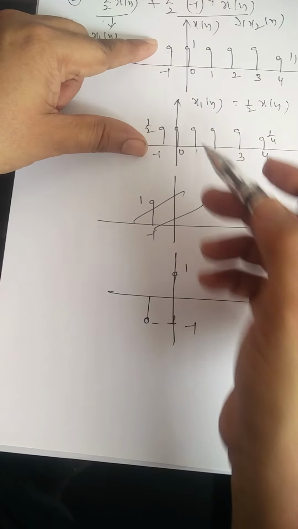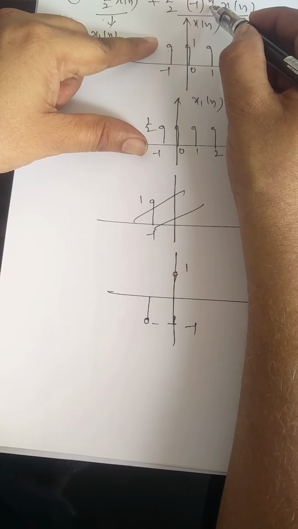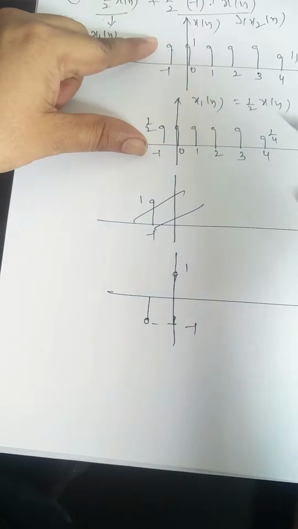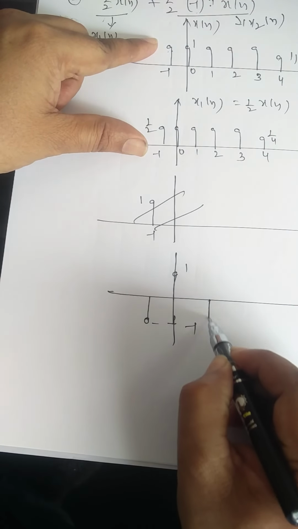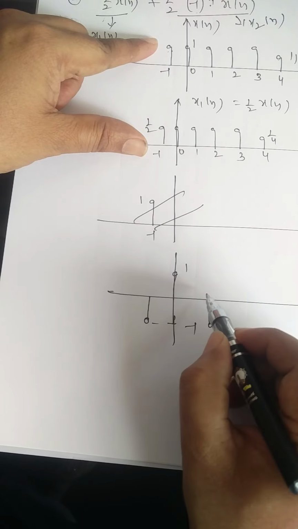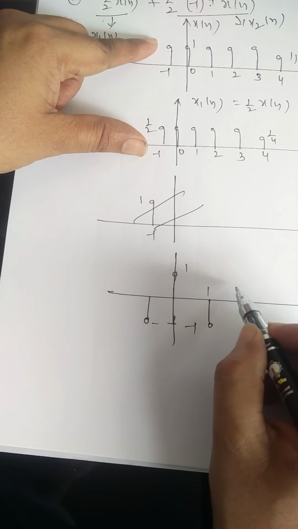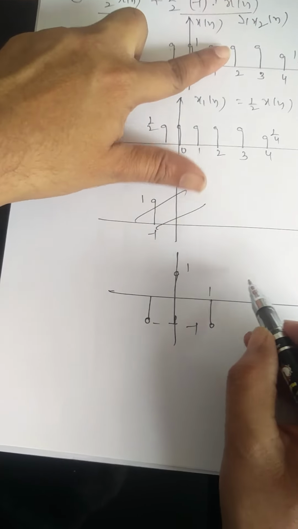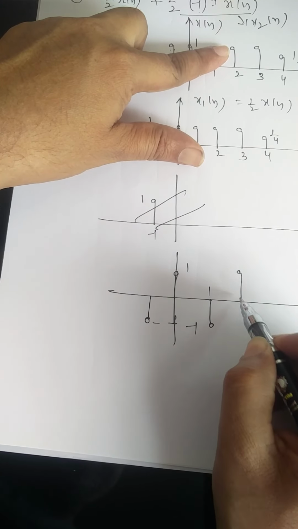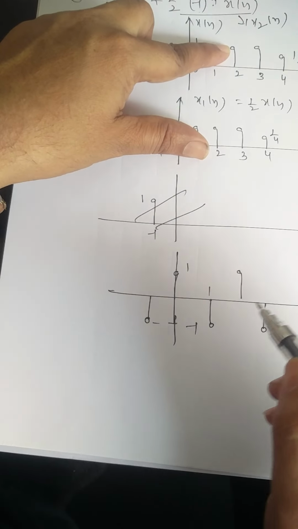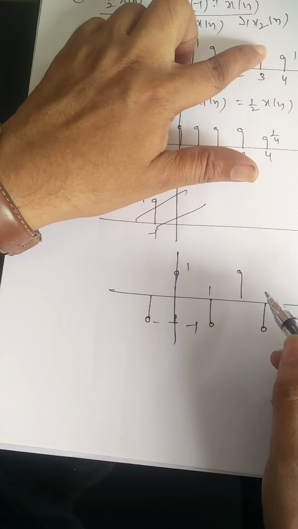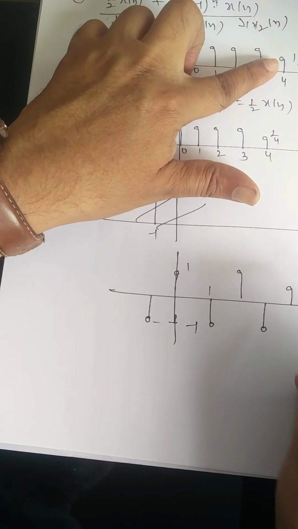When n is 1, again we'll get a minus sign, that is, it will become minus 1. When n is 2, it will become plus 1. You get the same signal. When n is 3, for an odd number, it will become a negative sign. You get minus 1. When n is 4, it will become plus 1. That is, its value is 1 by 2 here.